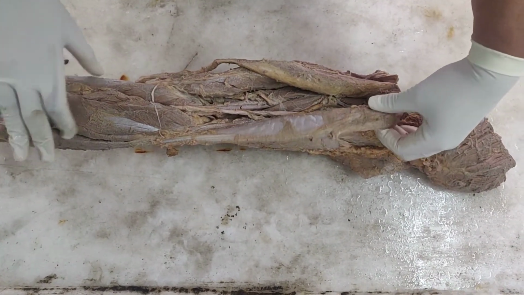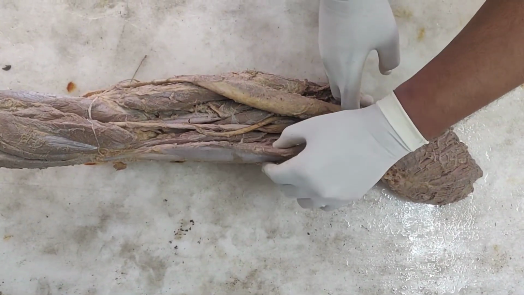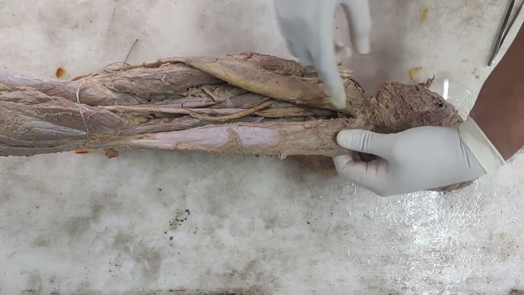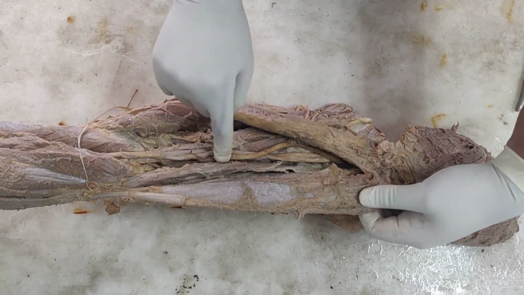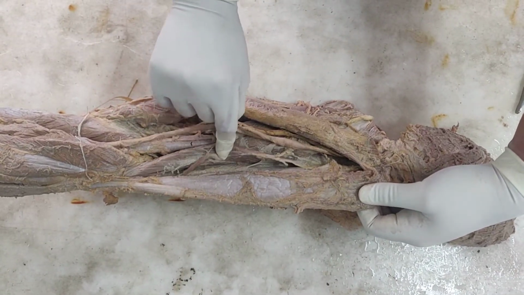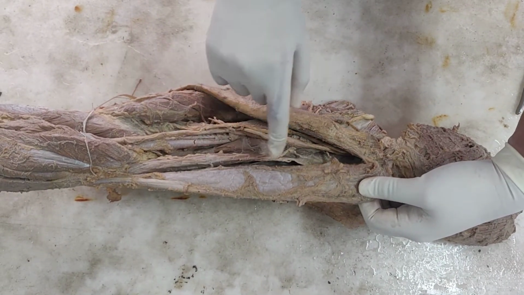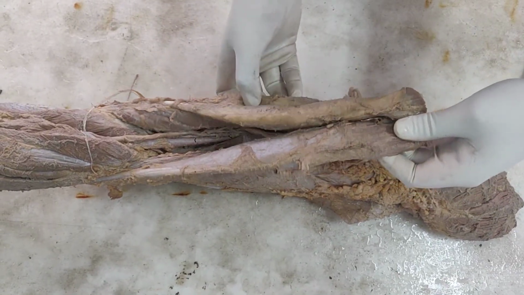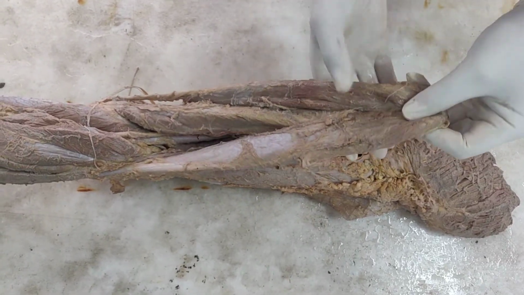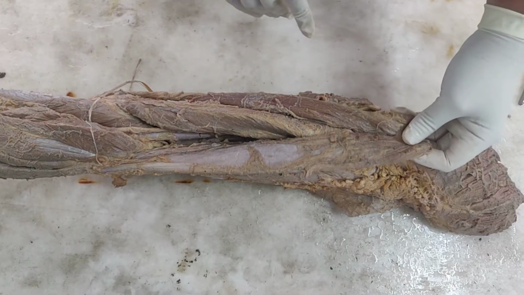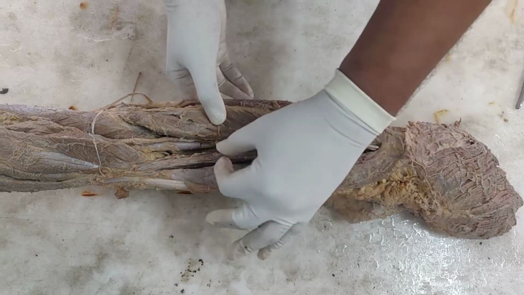On the lateral aspect, posteriorly and laterally, the muscle is called the biceps femoris. This is the long head of biceps femoris, and this one is the short head of biceps femoris. The short head of biceps femoris is the only muscle which arises from the linea aspera of the femur. All the remaining muscles, called the hamstring muscles, have a common origin. These are all the hamstrings. They arise from the ischial tuberosity, and on the lateral aspect it is the biceps femoris, with the long head and short head.